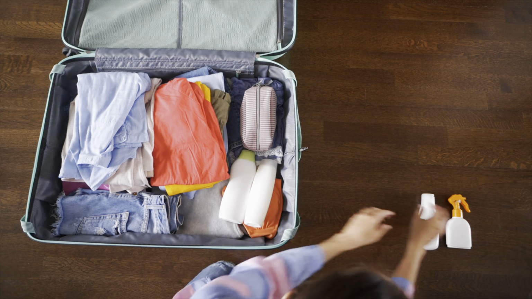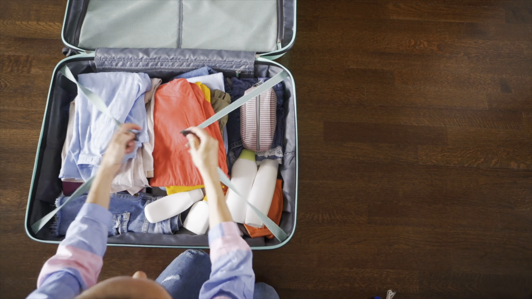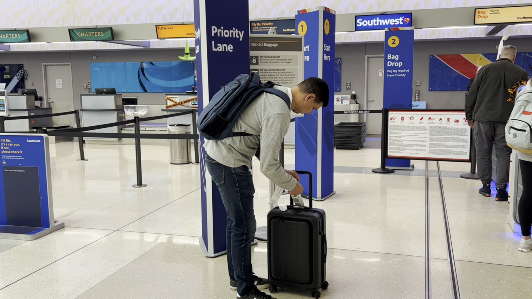For packing purposes, you are allowed to bring full-size bottles of shampoo and body wash and any other liquids, gels, pastes, and aerosols if you wish to pack them. One of the items that you're prohibited from packing in a checked bag are lithium batteries. Those would have to be packed in your carry-on. I'll be checking the bag for this flight so I can show you how this process works.